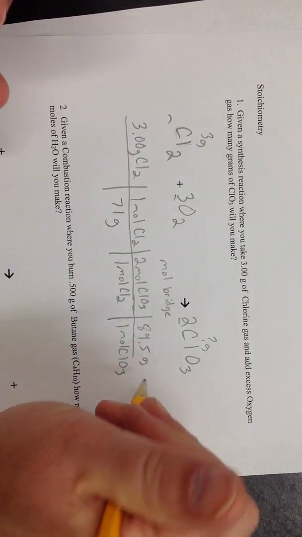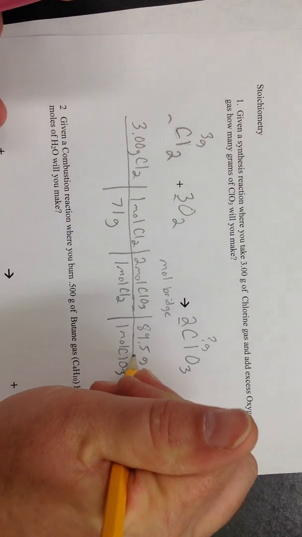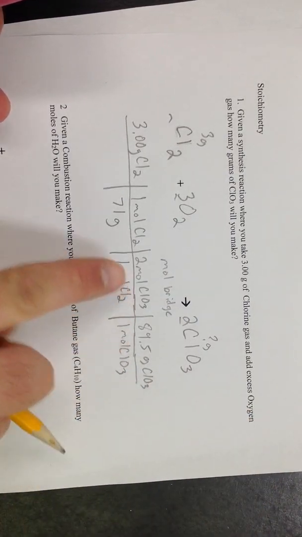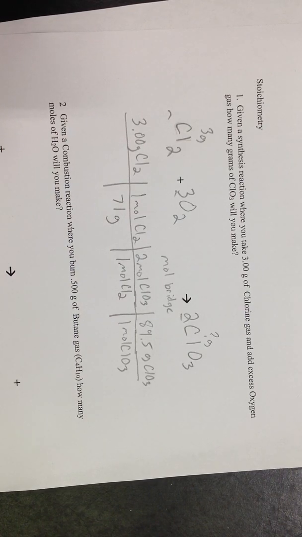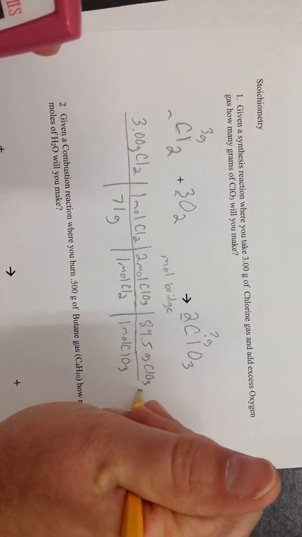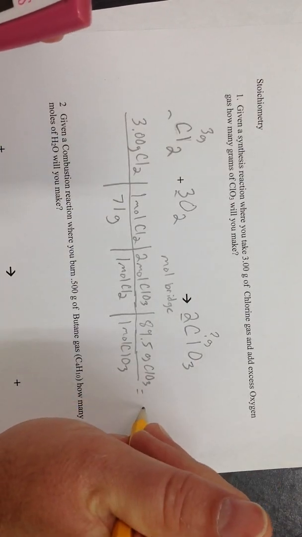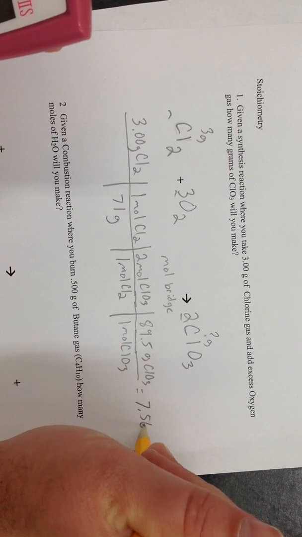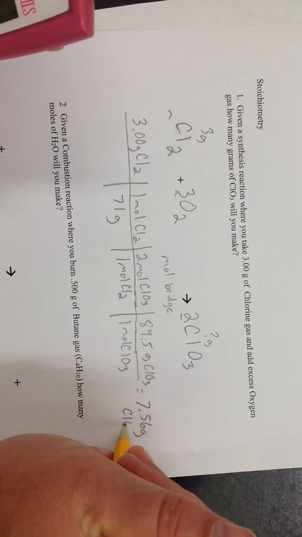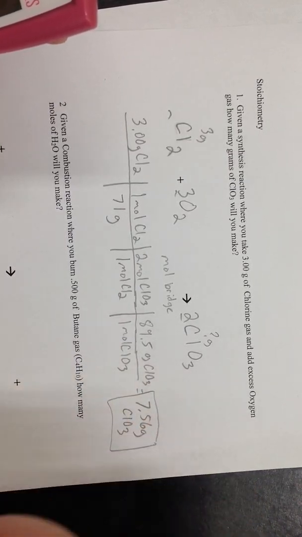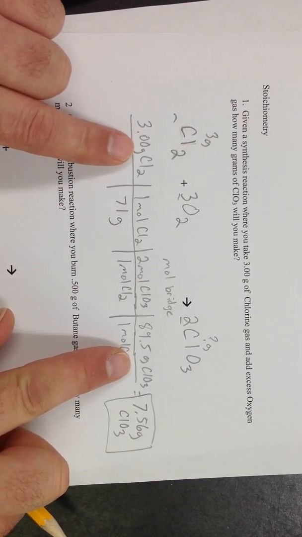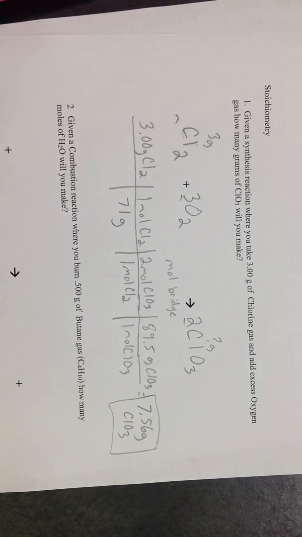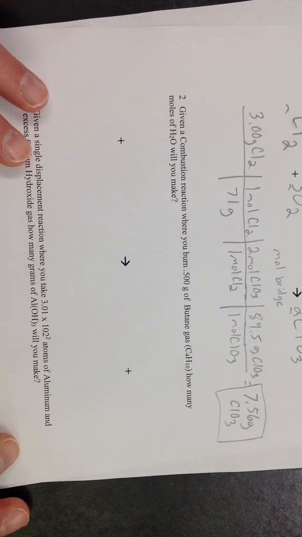All right, we're ready to type in all of our numbers. This number times 2 times 3 divided by 71. And your final answer there with 3 sig figs should be 7.56 grams of ClO3. Okay, that was a gram to gram problem. You started with grams and you ended with grams. Let's try another one. So we're going to go to number 2.